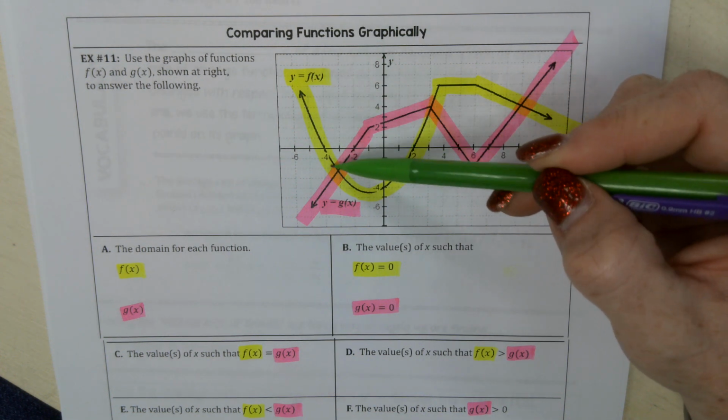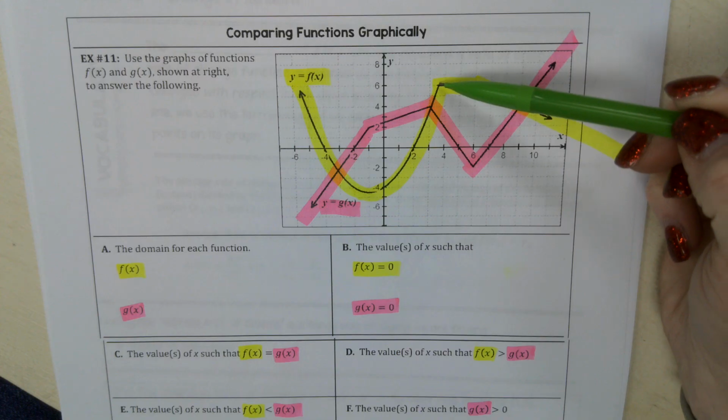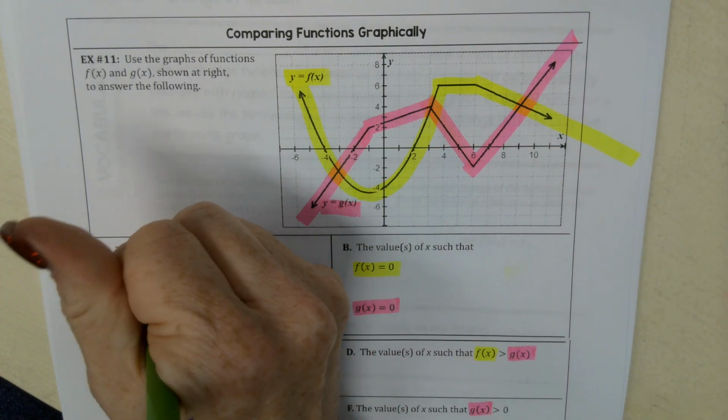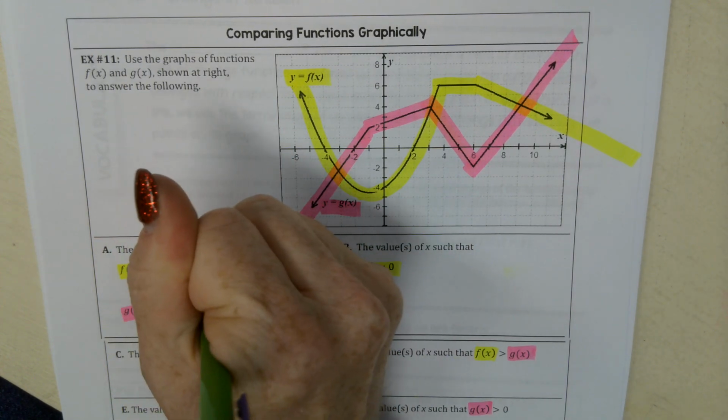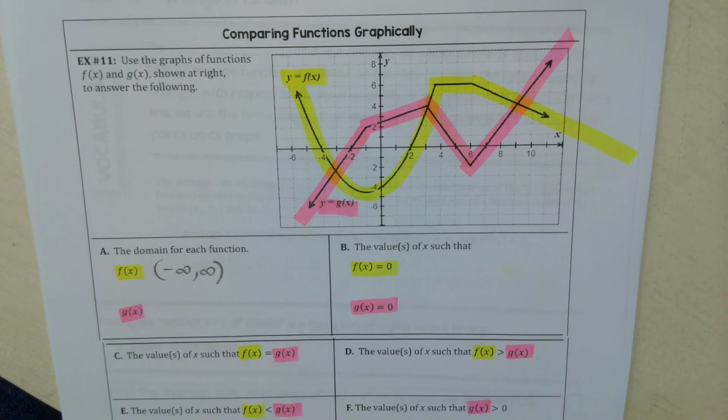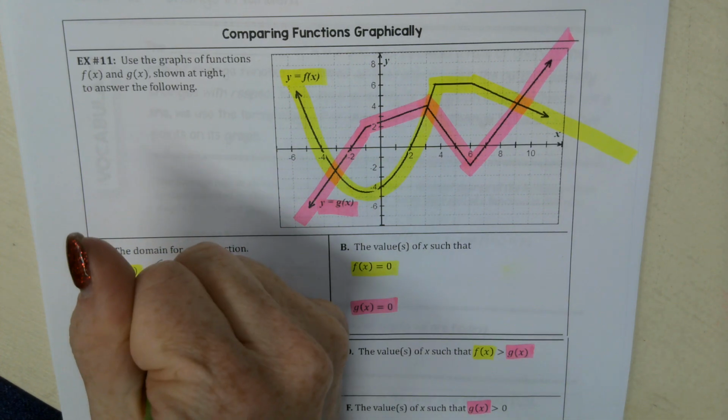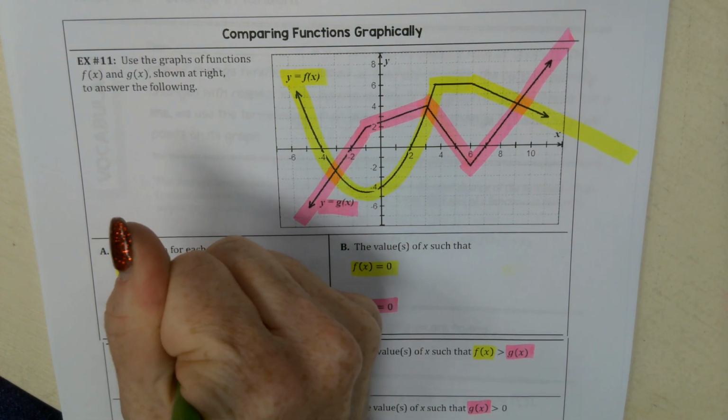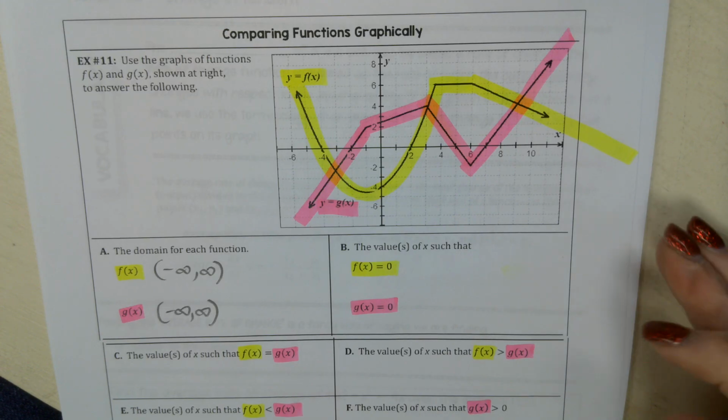I'm tracing the graph. There's no break at all. So my domain of f of x is negative infinity to positive infinity. What would I say for g of x? Same thing. Negative infinity to positive infinity.